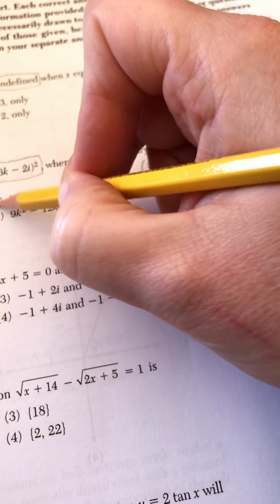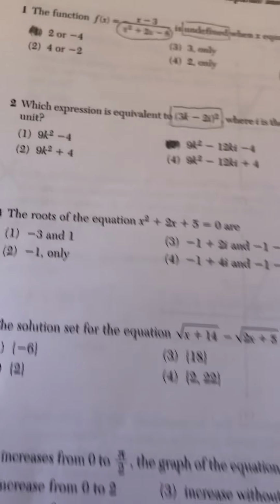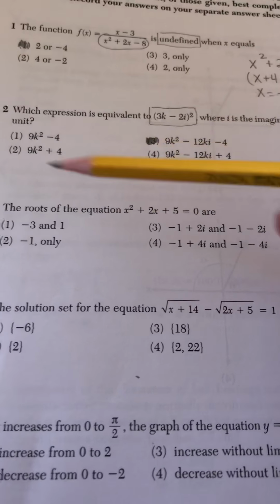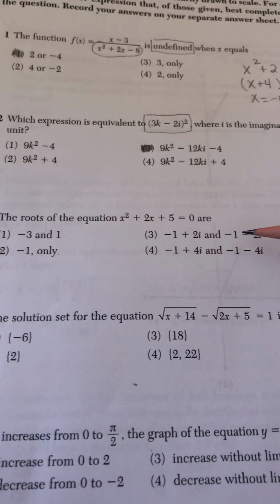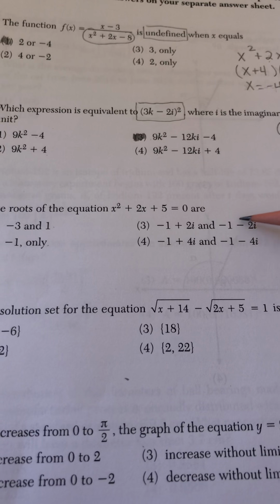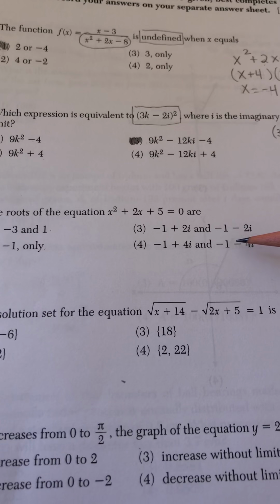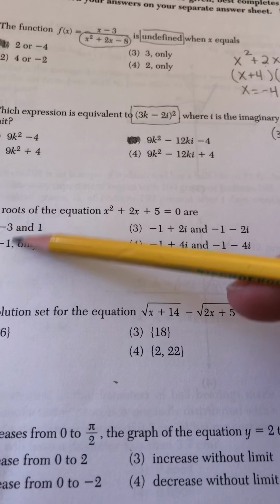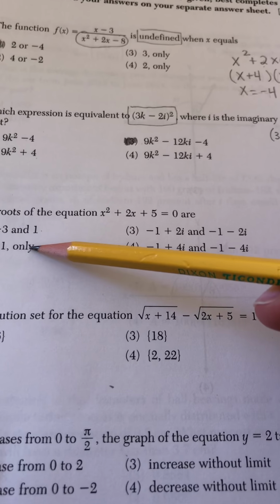Number 3. All right, taking a look at number 3, the roots of the equation. So I've got several options here. I could use nsolve. Okay, nsolve is either going to come up with these guys or it is going to say non-real calculation. So either way, if you use nsolve, you're going to get down to either a 50-50 or you're going to get the right answer.